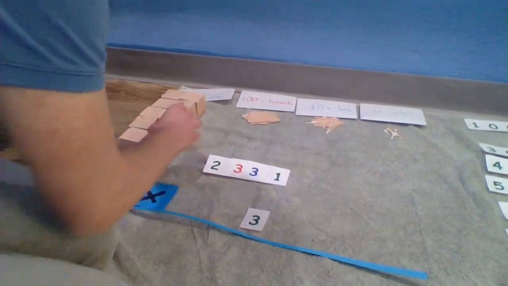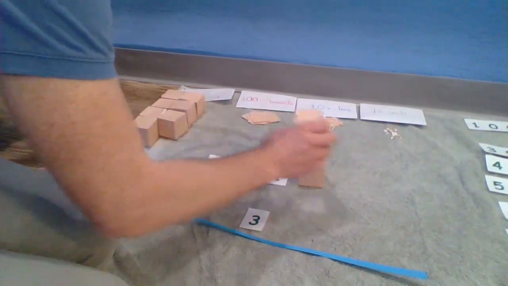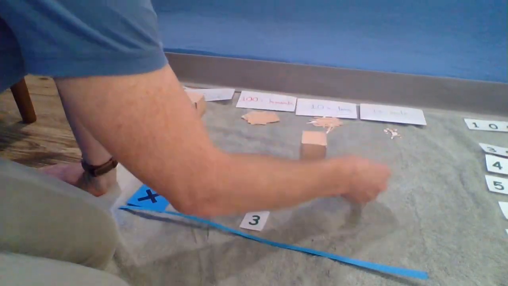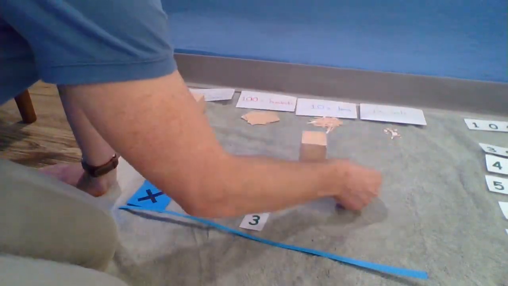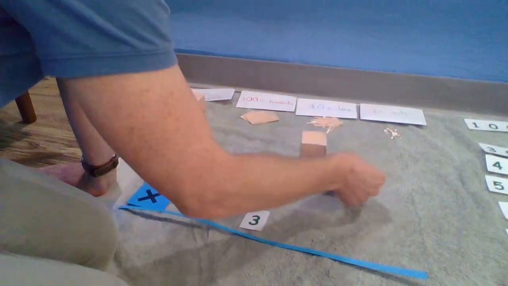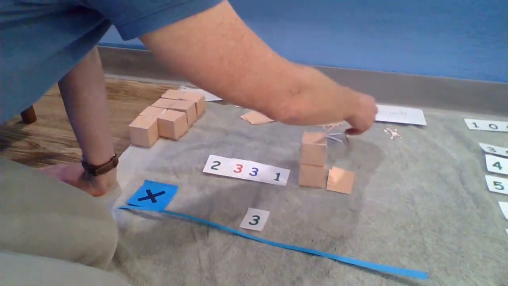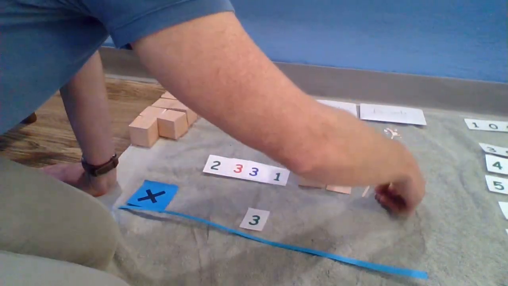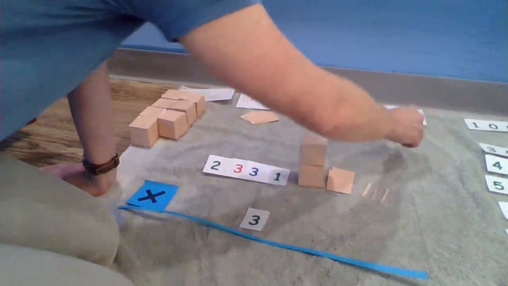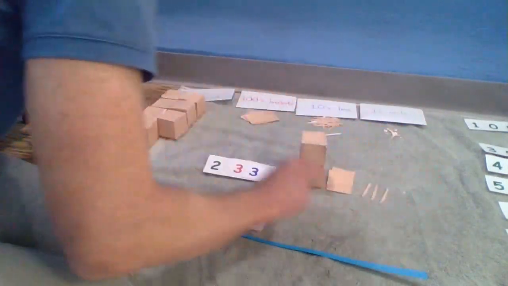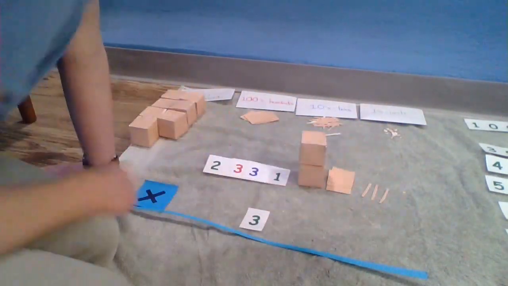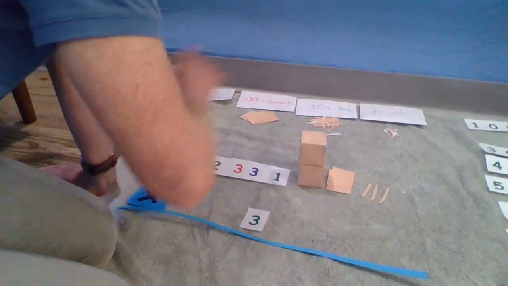I need to make 2,000: 1,000, 2,000, 100, 200, 300, 10, 20, 30, and 1. So I made 2,331. That's once. I need to make it again.